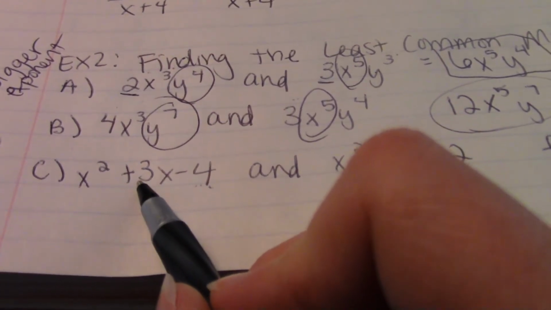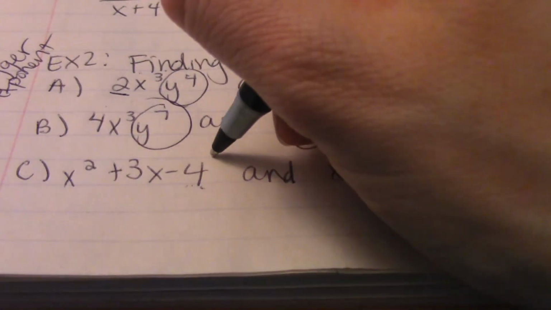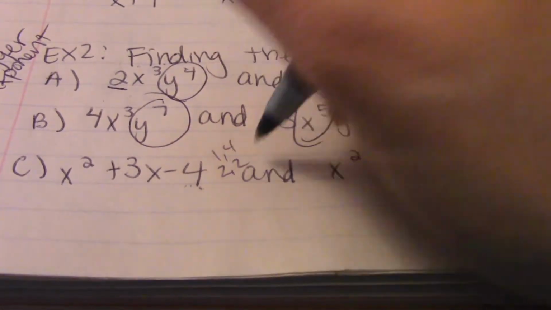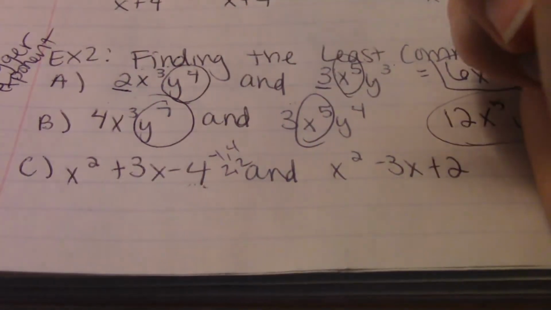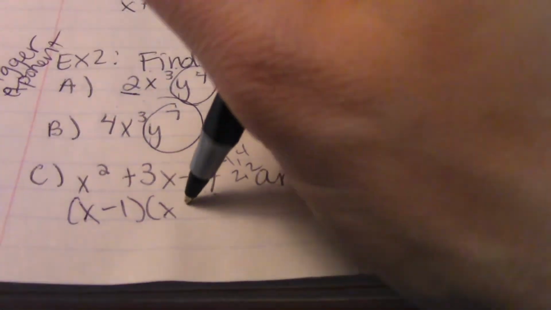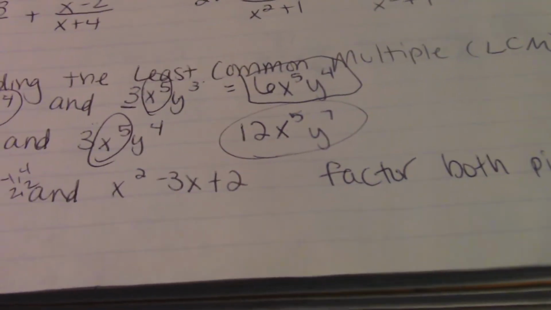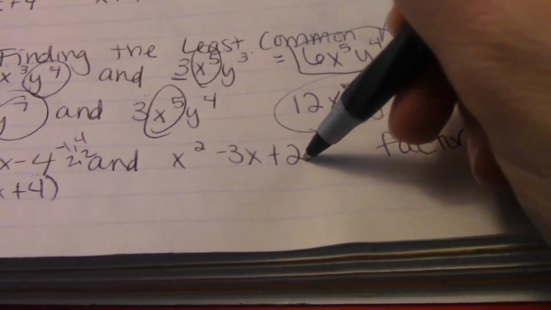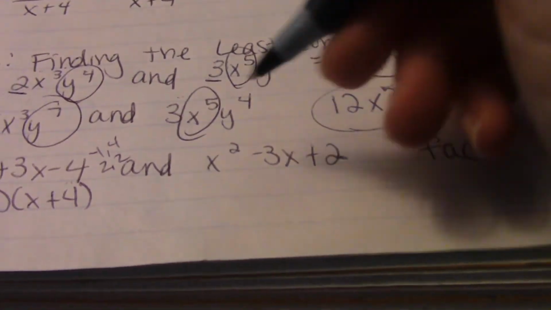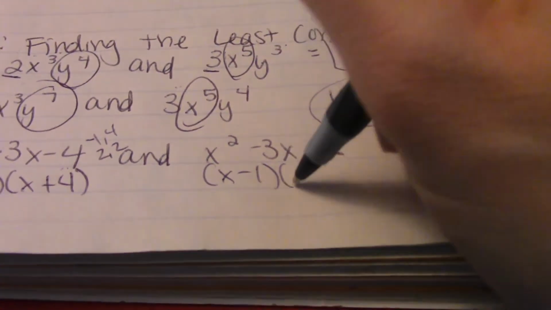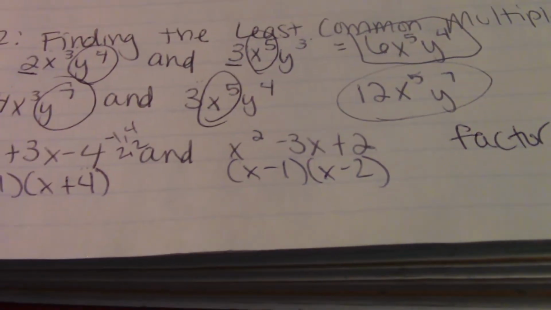Which one adds to 3 is, so that's 1 and 4, 2 and 2, 4 minus 1, right? So x minus 1, x plus 4. Do the same thing over here. The only way to get 2 is 1 and 2, but we want a negative, so they're both negative. So x minus 1, x minus 2.